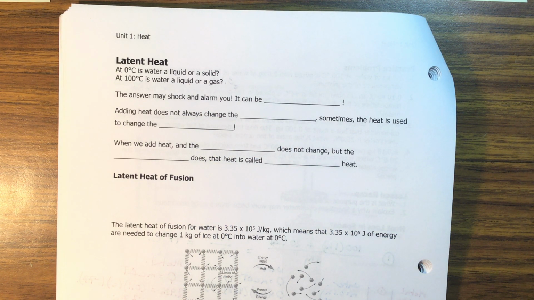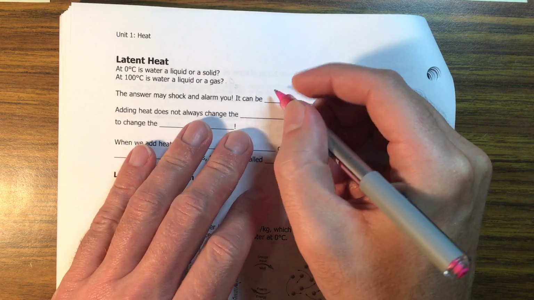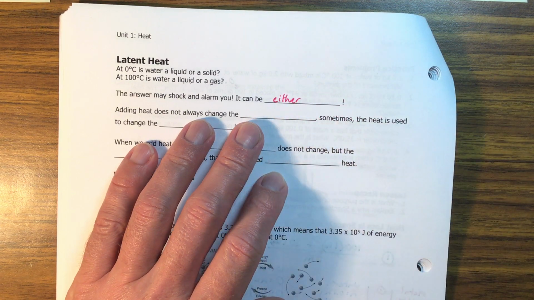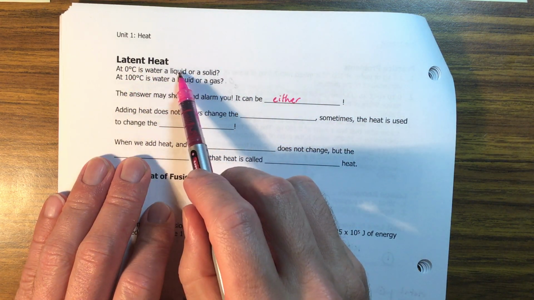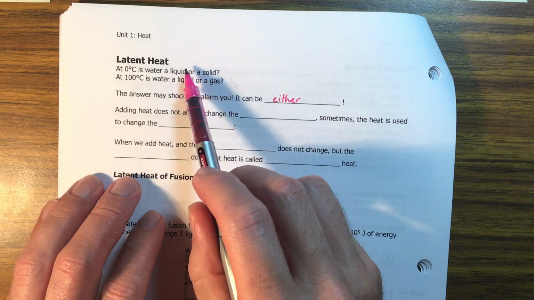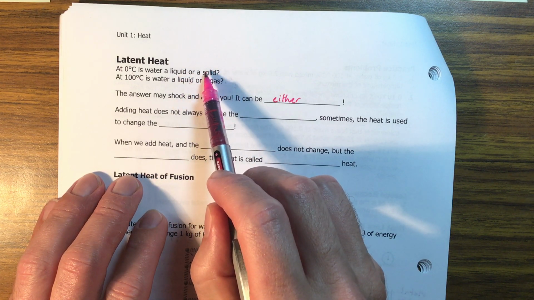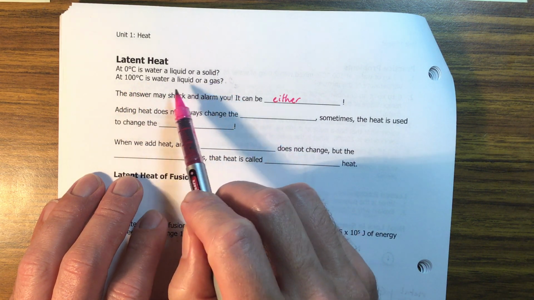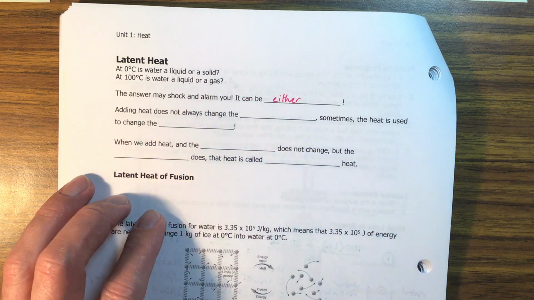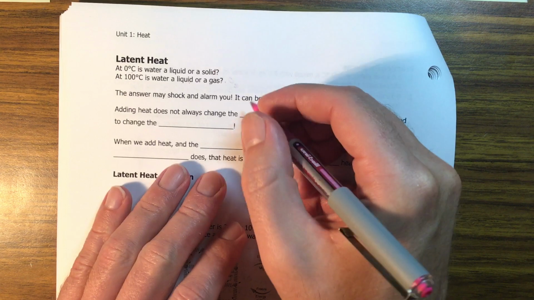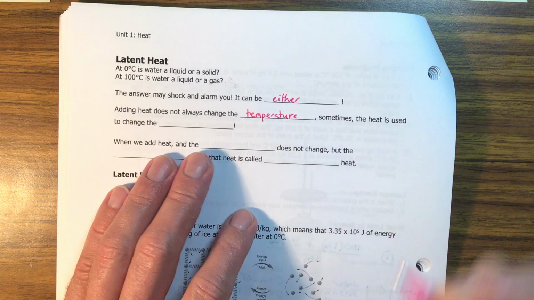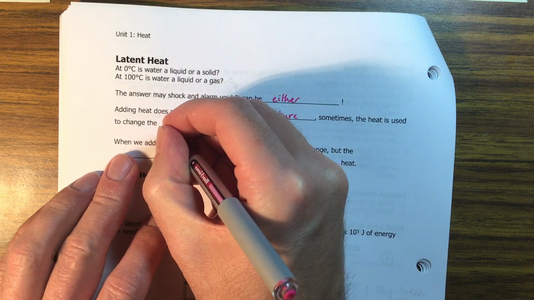Now, the answer is very shocking and very alarming. At 0 degrees Celsius, water can be either a liquid or a solid. It can be liquid water or solid water at 0 degrees Celsius. At 100 degrees Celsius, water can be a liquid or a gas. There's a phase change that happens here. Now, adding heat does not always change the temperature. Sometimes heat is used to change the phase.